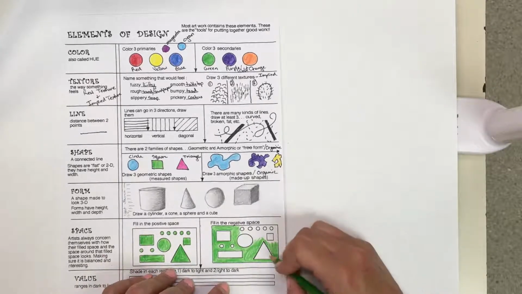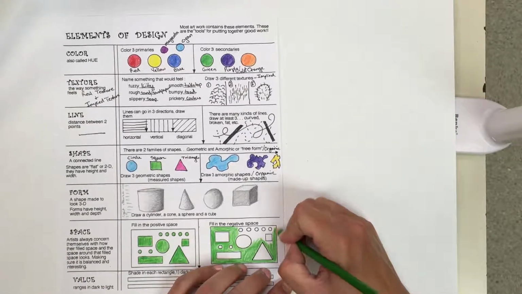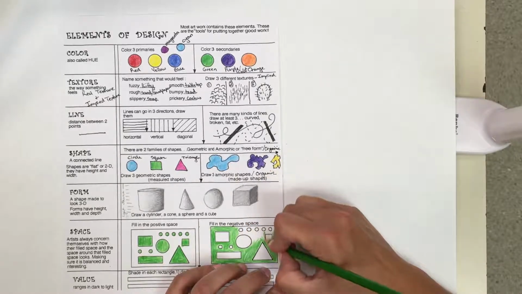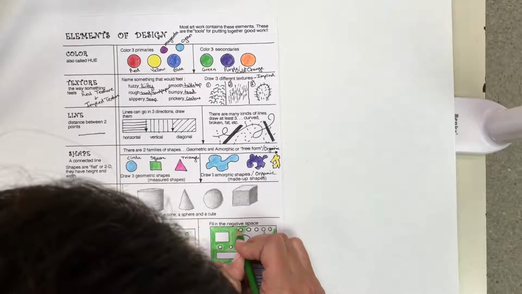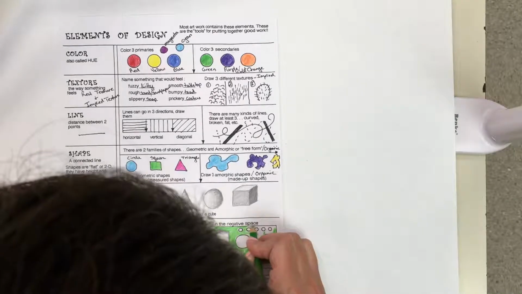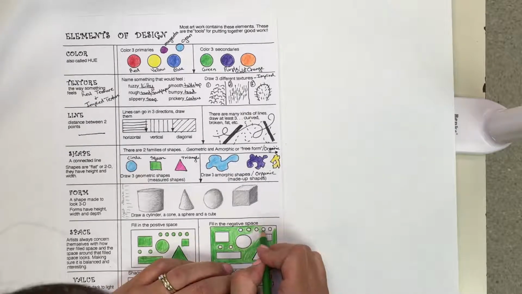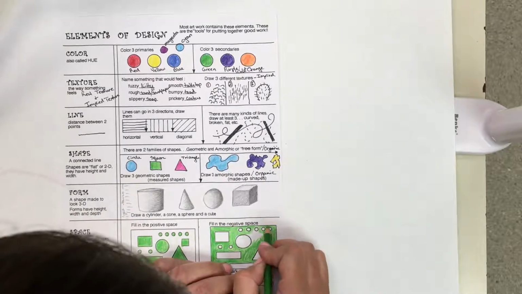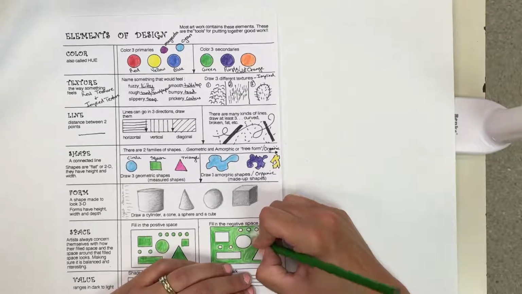And right here with color, right, the positive versus negative space becomes really apparent. All right, that's looking pretty good.